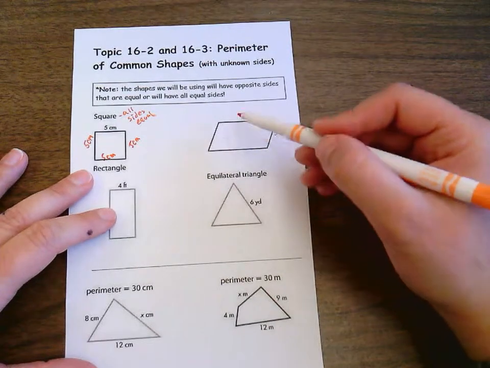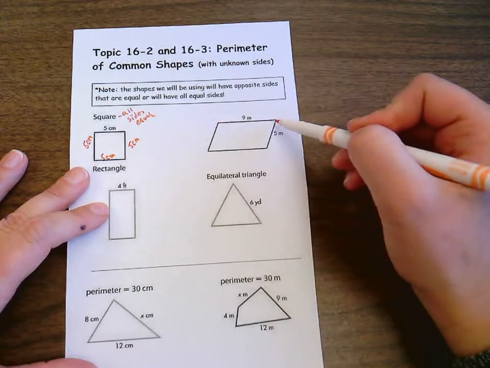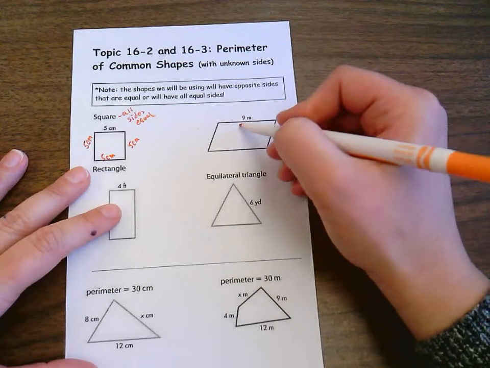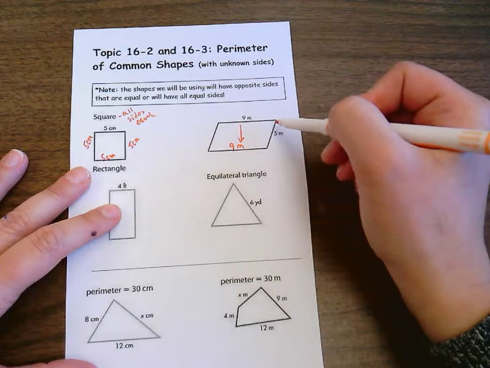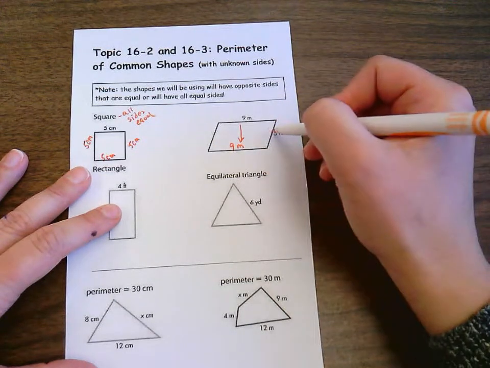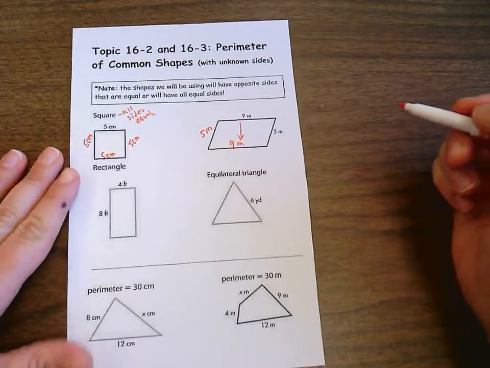Over here we have a parallelogram, which looks like someone took a rectangle and kind of pushed it over. Just like a rectangle has opposite sides equal, so does our parallelogram. So if we have 9 meters across the top, we have 9 meters on the side. And if we have 5 meters on this side, we know we'll have 5 meters on that side.